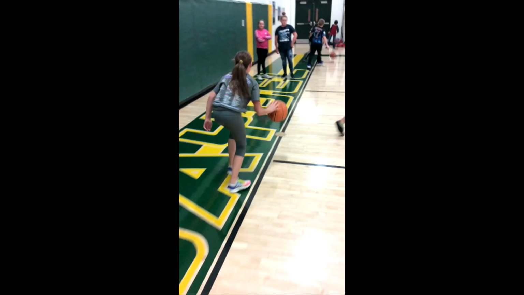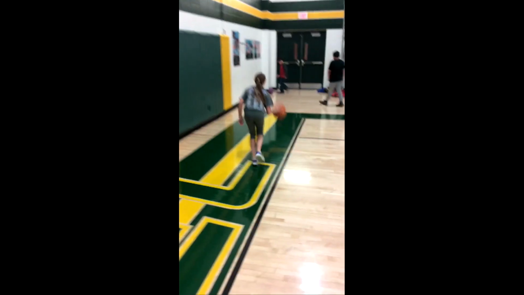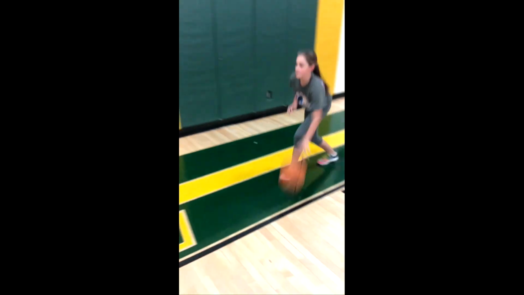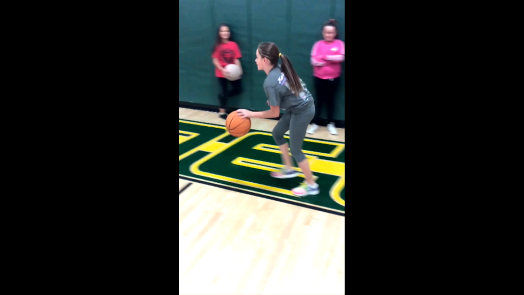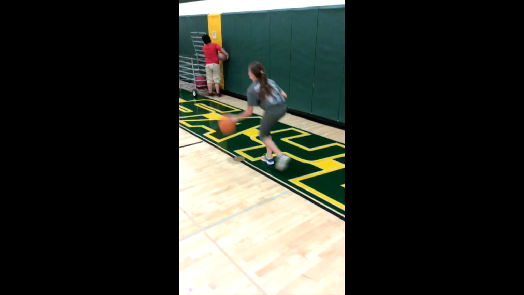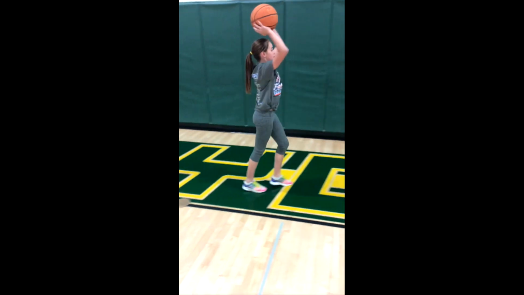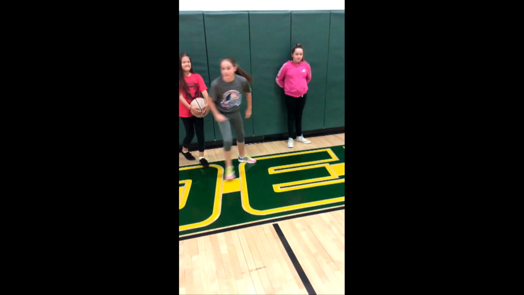I have that posted around the gym. She knows what it is. We've gone over it, and this is just her working on it individually. Her partner's over here waiting. She's working on walking with her, dribbling with her right hand. Round comes back, walking, left hand dribbling. Oh, that's right, I got to go move my magnet. So Paige heads over and moves her magnet.